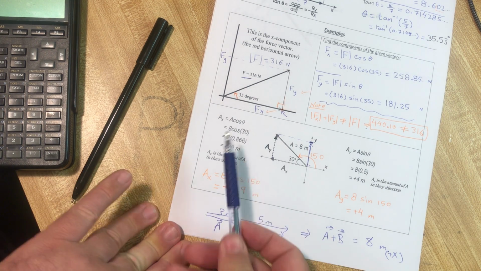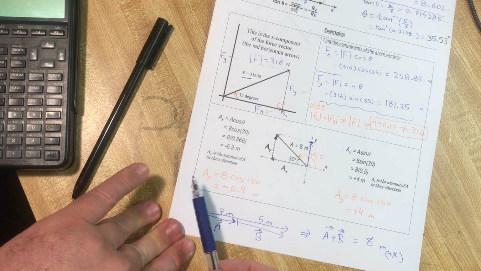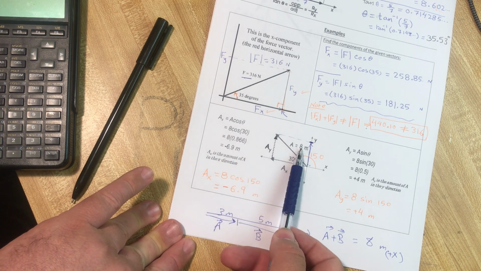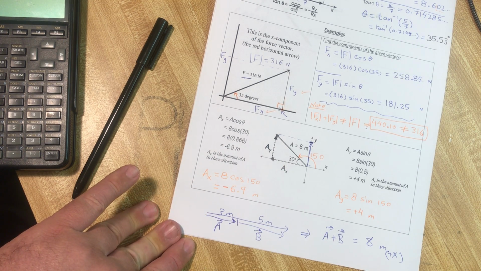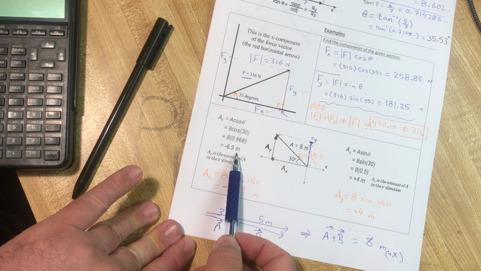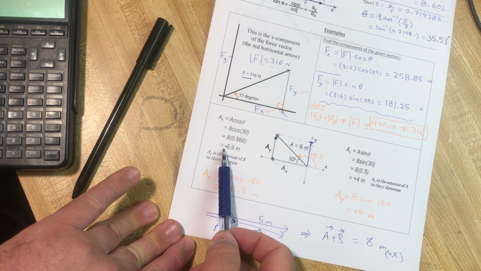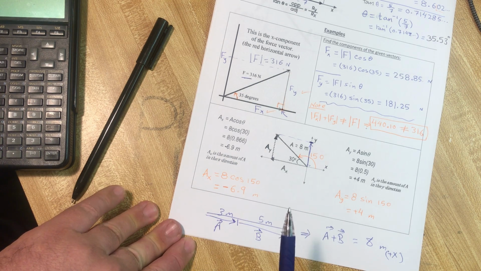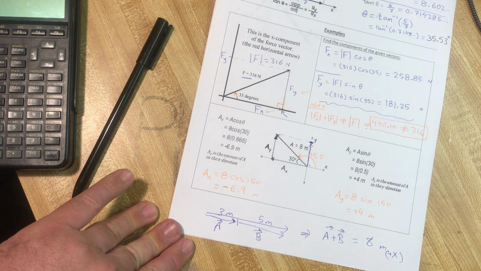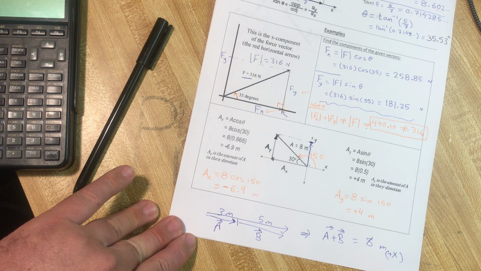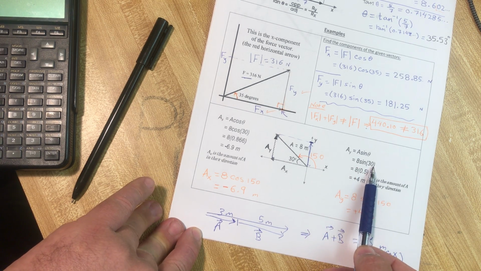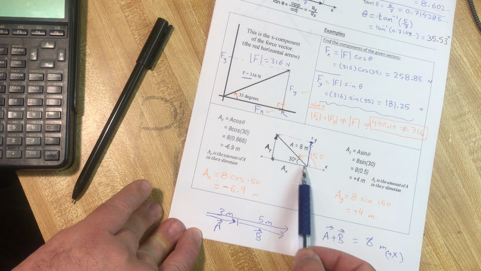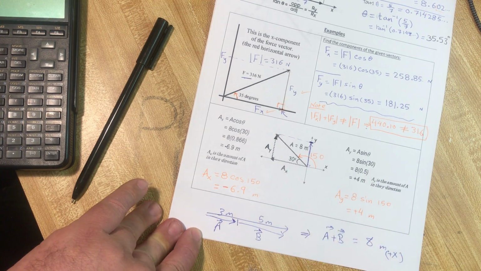We can use this. Ax is A cosine theta, which is 8, the magnitude of A in meters, cosine 30, which is equal to negative 6.9 meters. It is in the negative direction. The negative sign in physics means that the direction is opposite to the positive direction. Also, Ay is equal to A sine theta, A sine 30, which is equal to plus 4. It is in the positive direction, not in the negative direction.